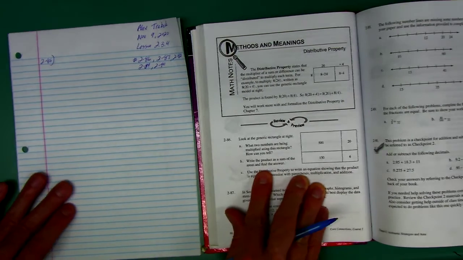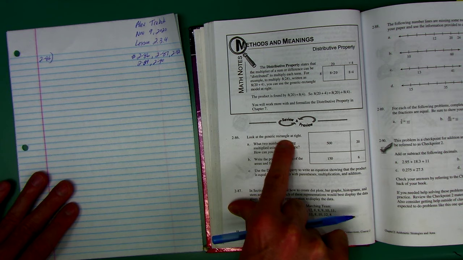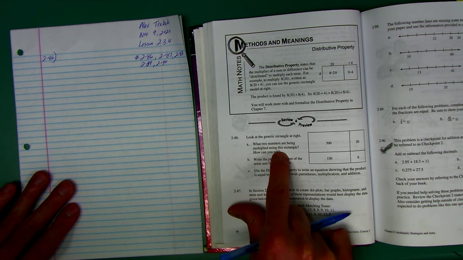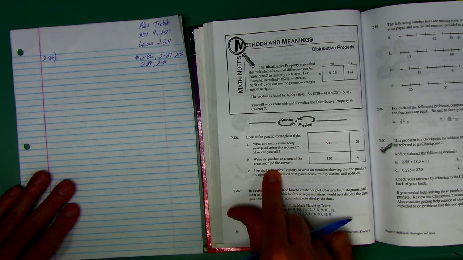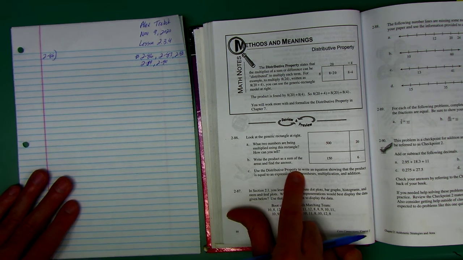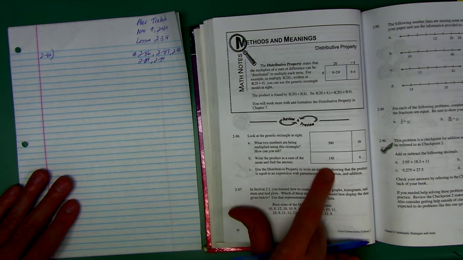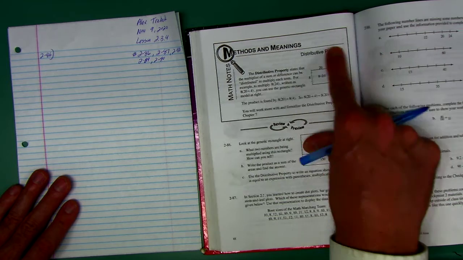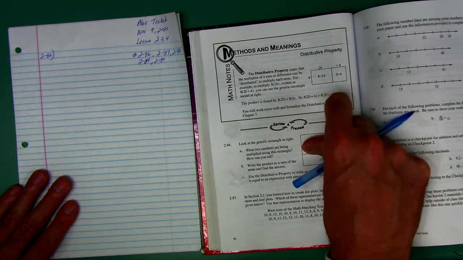So what do we have here? We have the generic rectangle at the right, and what two numbers are being multiplied using this rectangle? How can you tell? And write the product as the sum of the areas, and then use the distributive property to write. That's going to be the really hard part here because we haven't practiced yet, but I'm going to show you that. This box should help, okay?